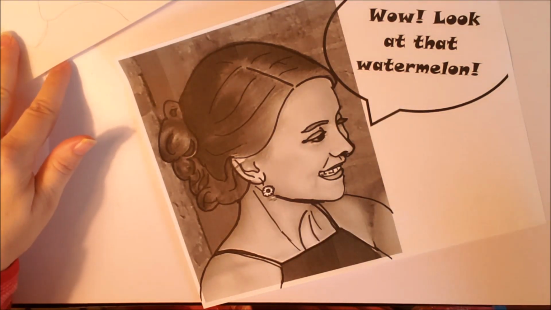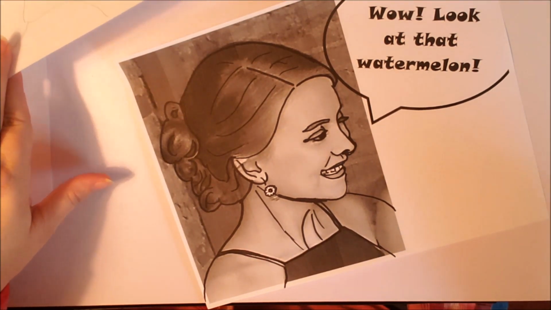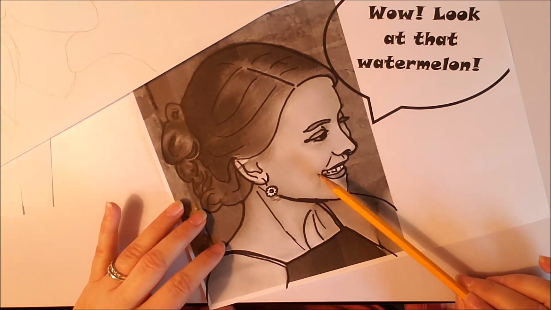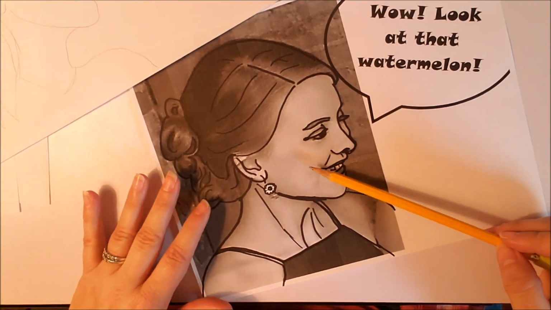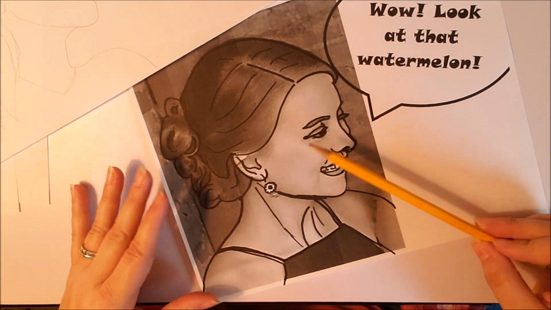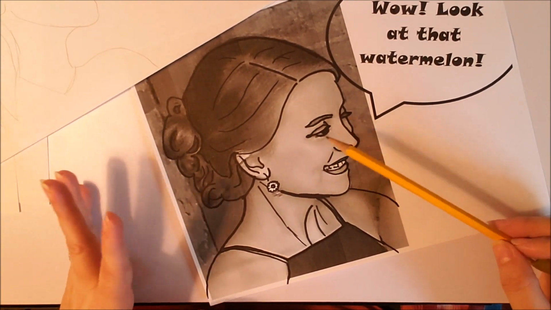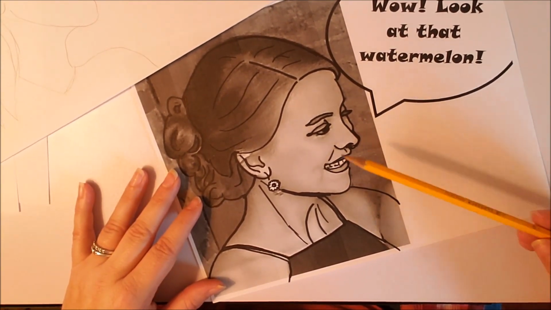So to begin with, your very first step is going to be to decide whether or not you want to do a photo of someone. You can pull a photo from the internet, a popular person, a favorite artist, favorite actor, something like that. You can do a family member.